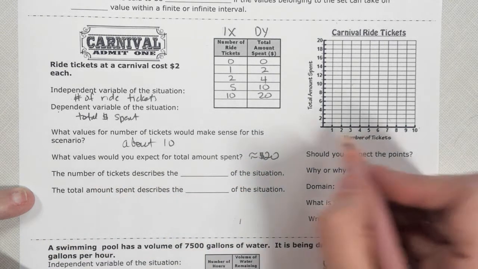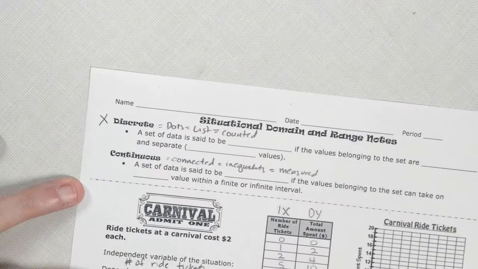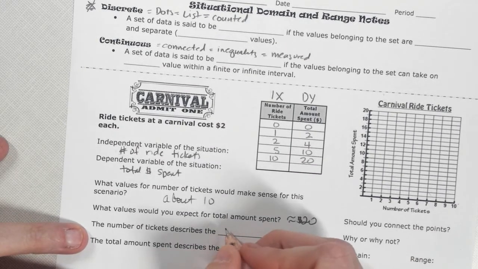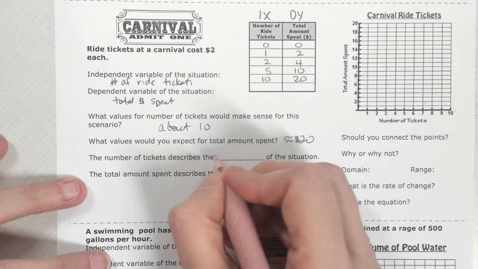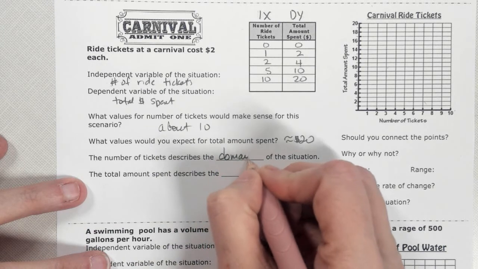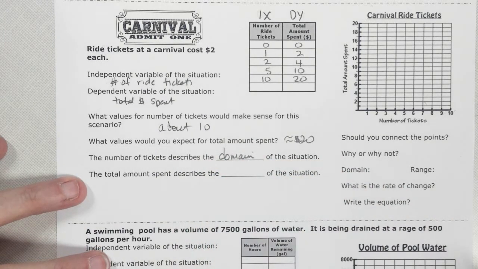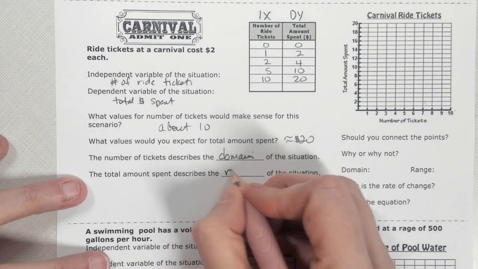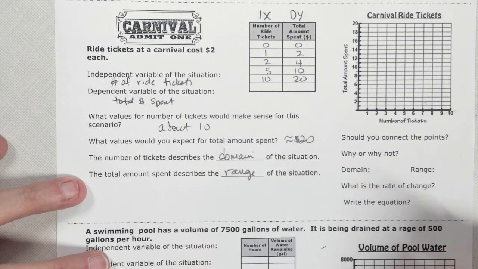So number of tickets is my x. That's my discrete data. Well, no, what am I talking about? It's my domain. I'm sorry, I've lost my mind. Number of tickets is my domain, because domain is my x values, my appropriate x values for this situation. The total amount spent just defines the range of this situation.